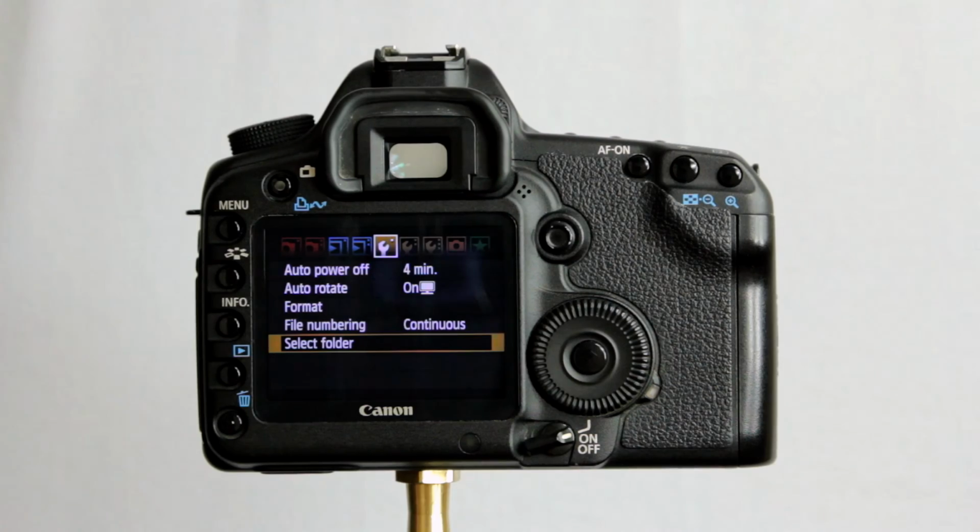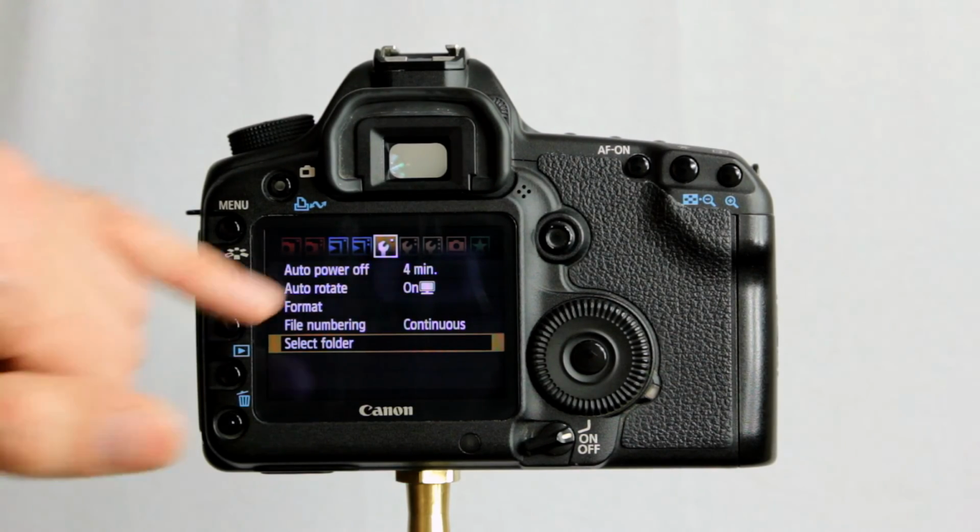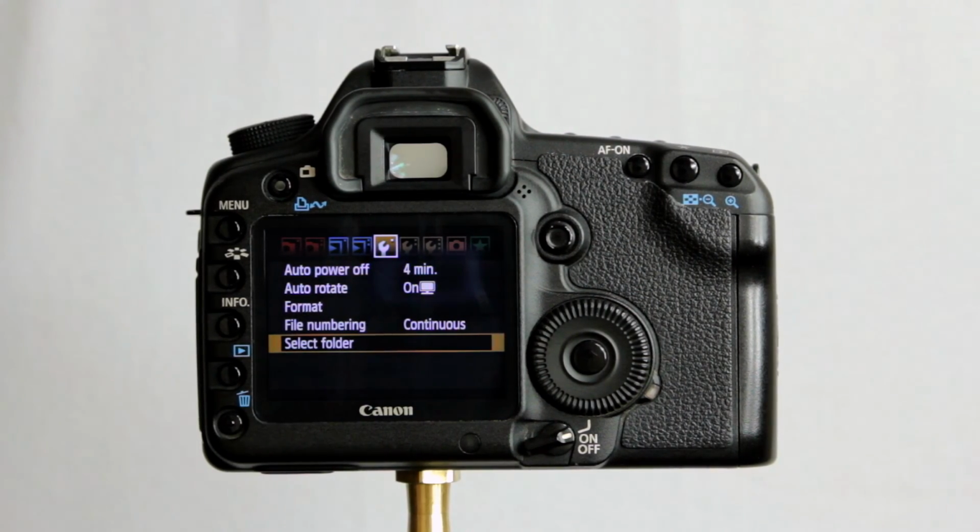Okay, so that's a quick look at the camera setup menu number 1, the spanner menu number 1, and in the next video we'll have a look at menu number 2 before we get into the further options like custom functions.